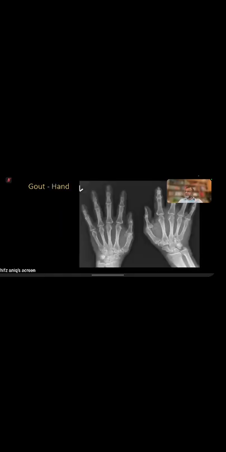Okay, so look at that. Let me just make it big actually. Okay, so large erosions in the DIP joints. Look at that. It is extending into the joints. Here it is extending into the joint, but look at that, very sharp margins. Look at the whole finger is swollen. Look at that, a big joint erosion. Same thing, but bone density is still maintained. Okay, and that's very typical of gout. So erosion can be overhanging, with sharp margins and normal bone density.